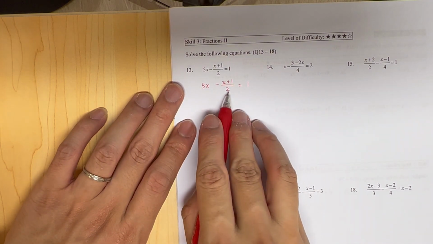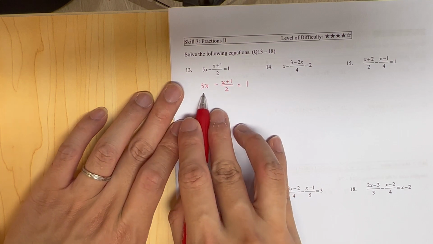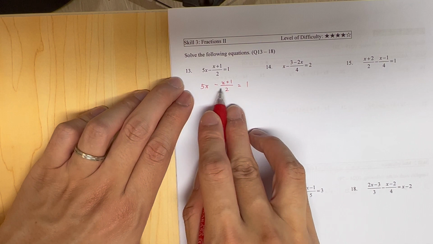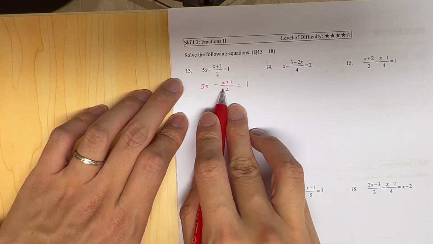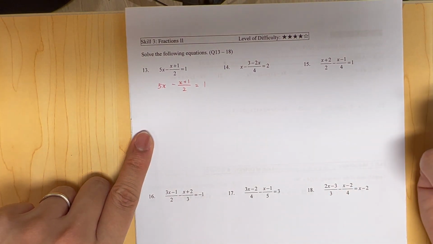Okay, so this is over 2. This is over 1 actually. 5x means 5x over 1. So the denominators are actually different, so we cannot perform the subtraction directly. So what we need to do is to make them have a common denominator.